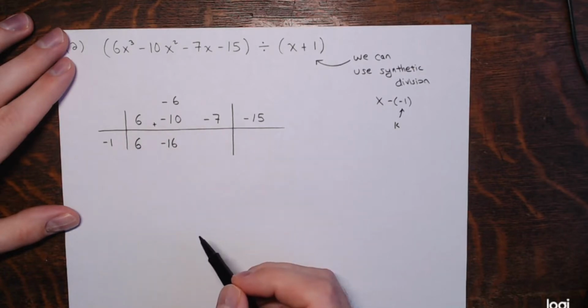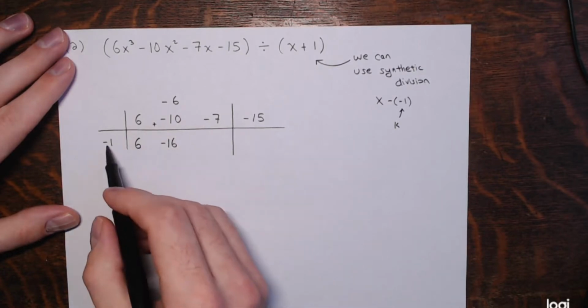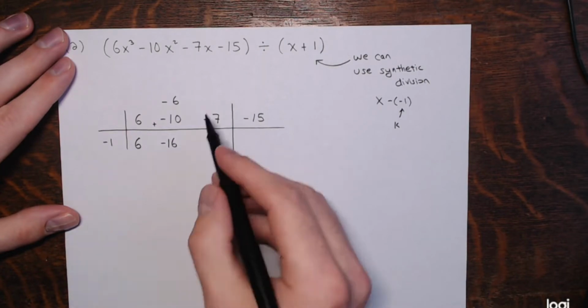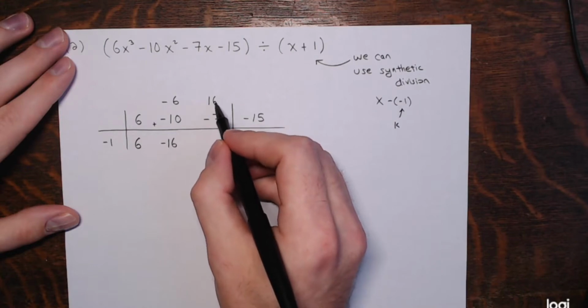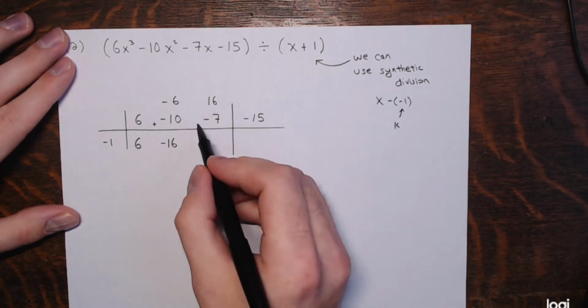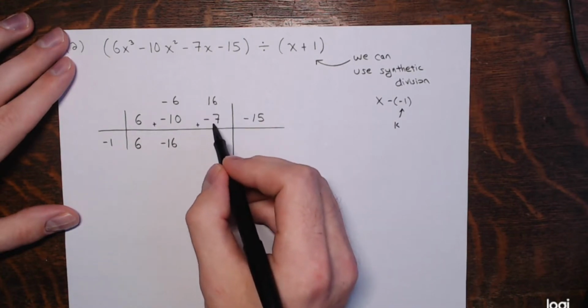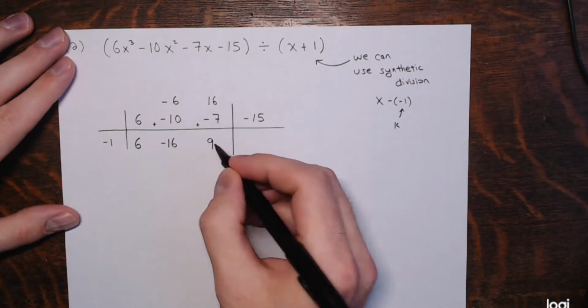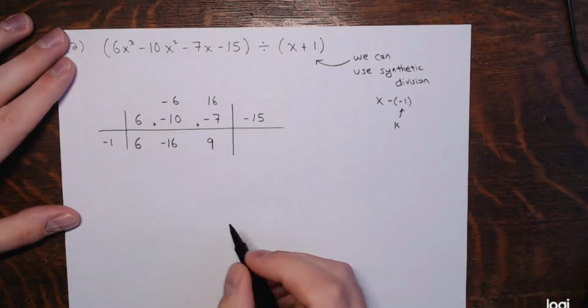And then you start over. Multiply by k. -1 times -16 is +16. Put that above the next column. Then add 16 plus -7. That's just 16 minus 7. That's +9.